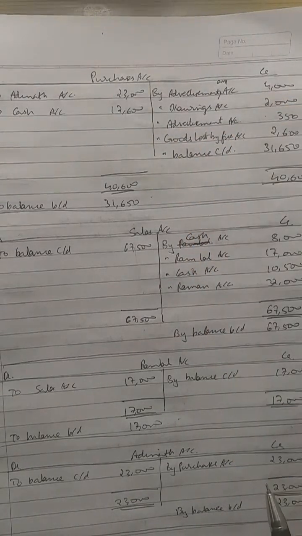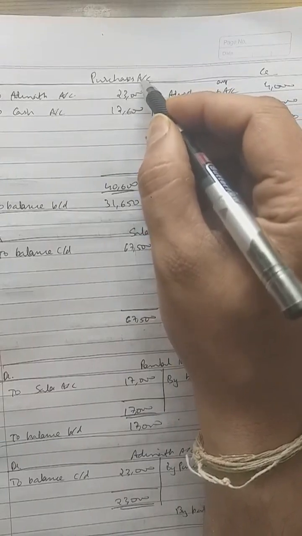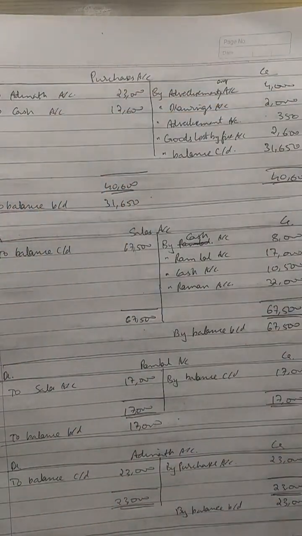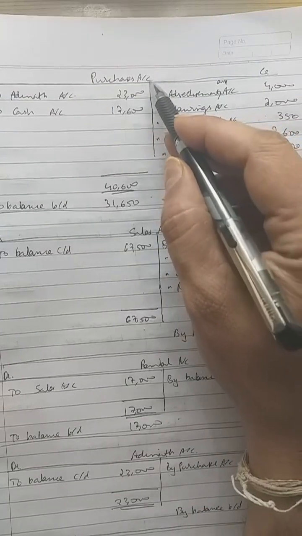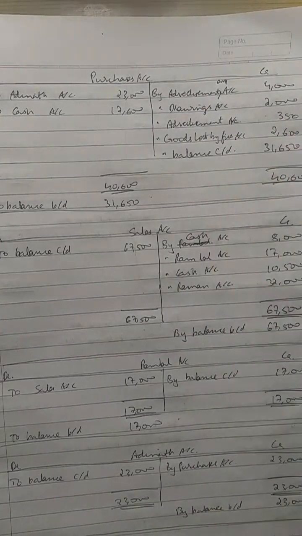Then after that, the next entry is purchases to Adinath. In the journal entry, purchase account has been debited. So come to purchase account, come to debit side and write the name opposite to it, to Adinath account 23,000. Then after that, the next journal entry is drawings account debit to purchases account. So purchases account has been created. So come to purchases account, come to credit side and write the name opposite to it by drawings account 2000.